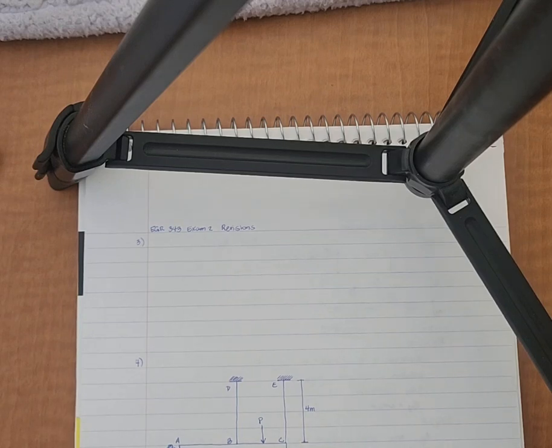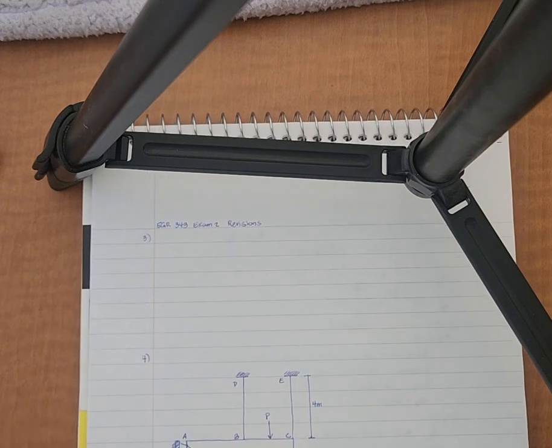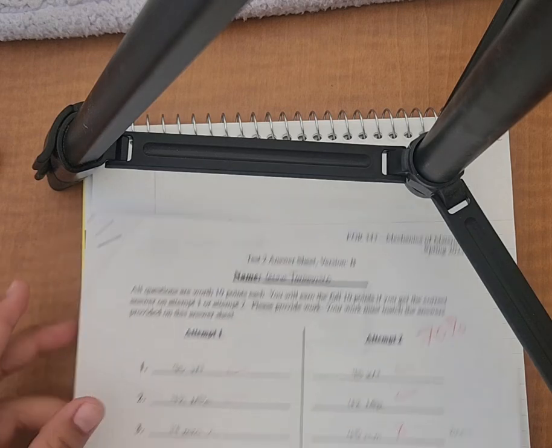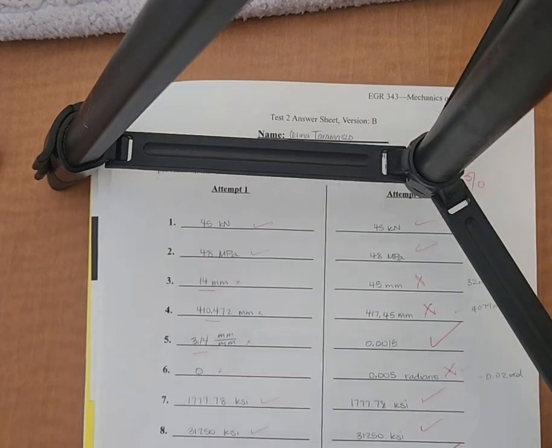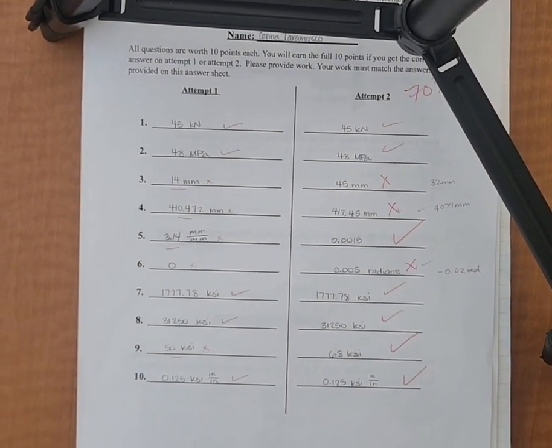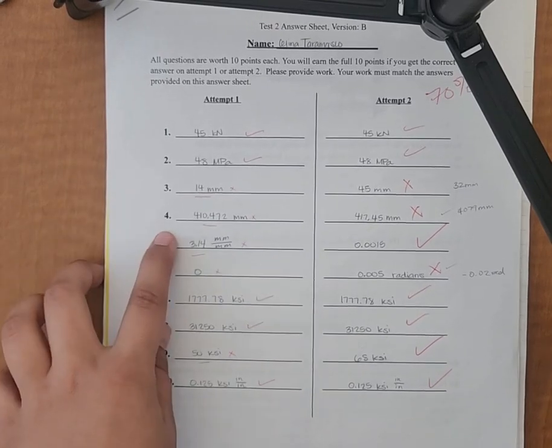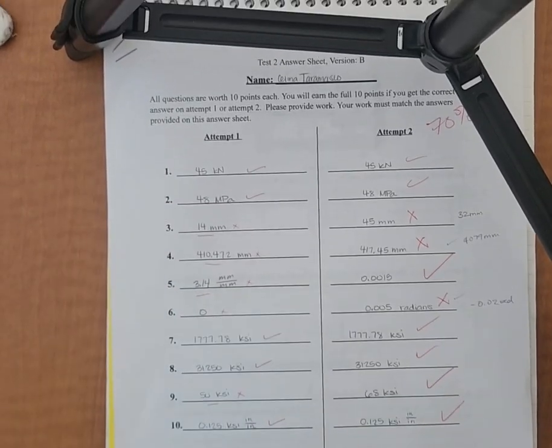These are my revisions for EGR 343 Exam 2 Version B. I will be redoing numbers 3, 4, and 6. Here is the front page, the answer sheet. So 3, 4, and 6.